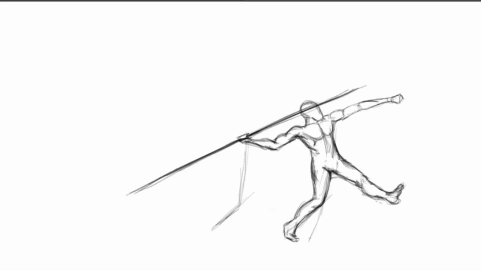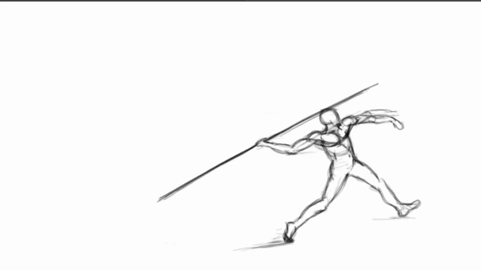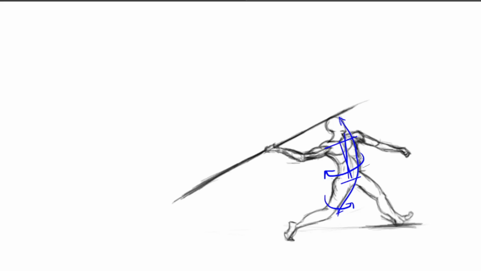And then we transition, big step out. And we see here, arm is externally rotated. And then we have this big stretch from top to bottom through the front of the thigh and the torso.